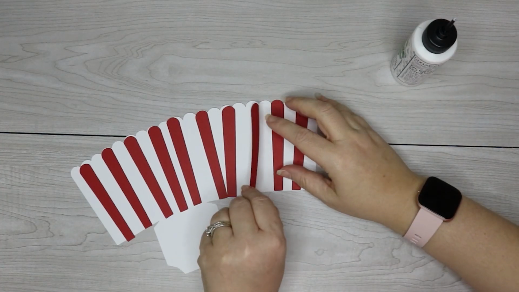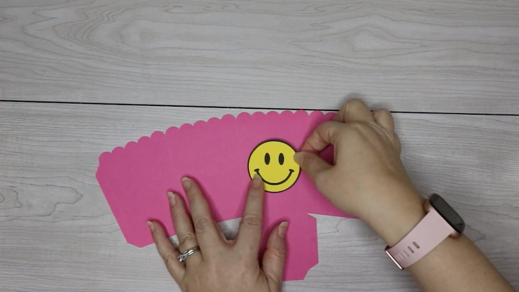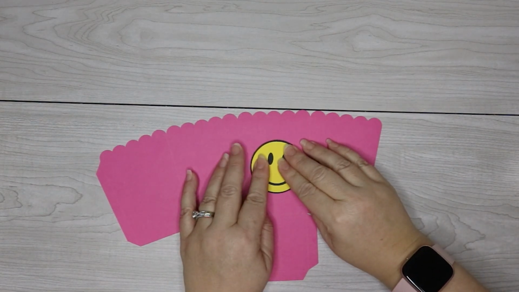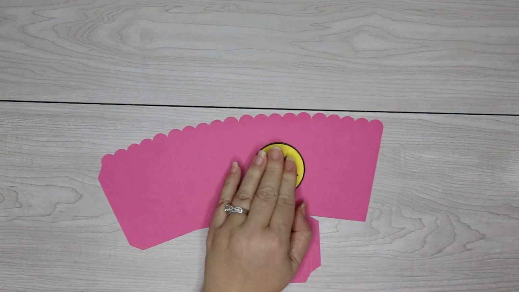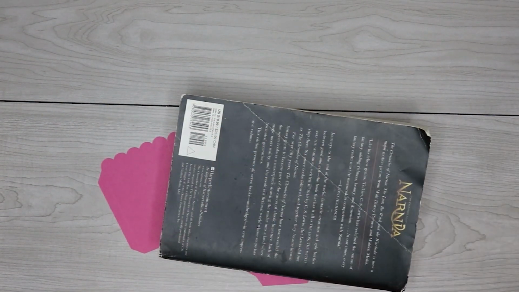But if you're doing the designs instead, then go ahead and glue those on as well first. And then while it's dry, go ahead and place something heavy like a book on top. This is going to help them dry flat, and this is what I always do when I'm gluing cardstock on top of cardstock like this.